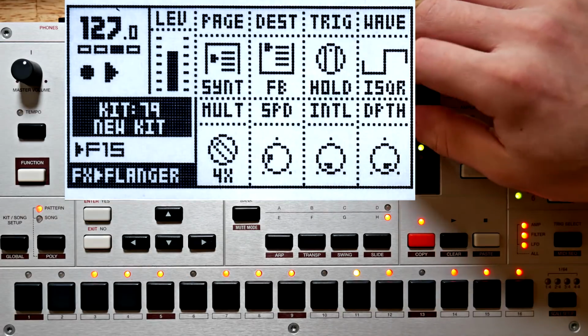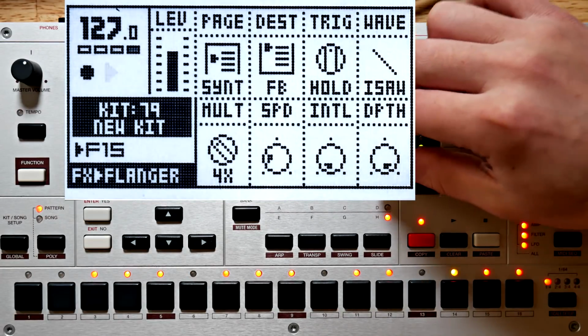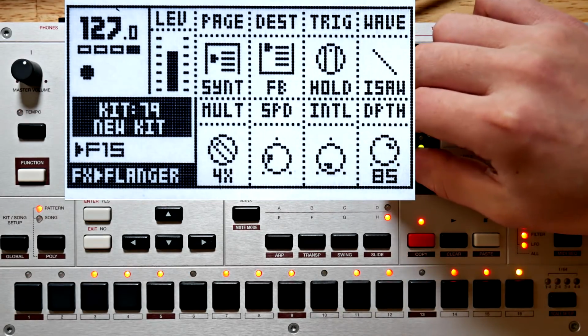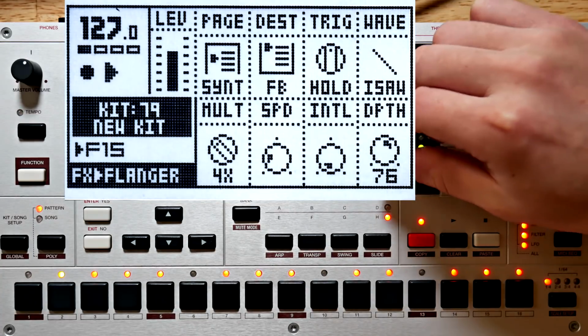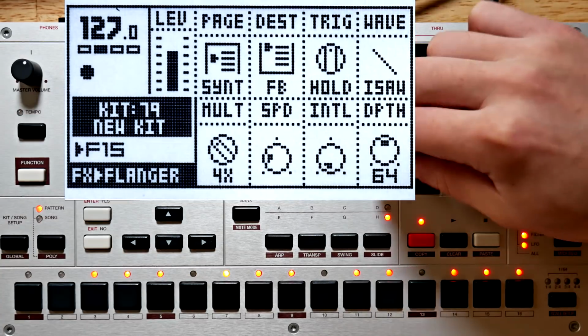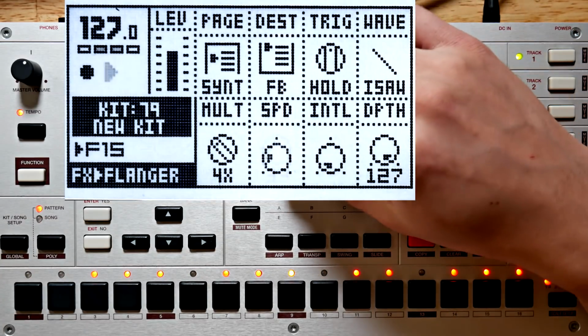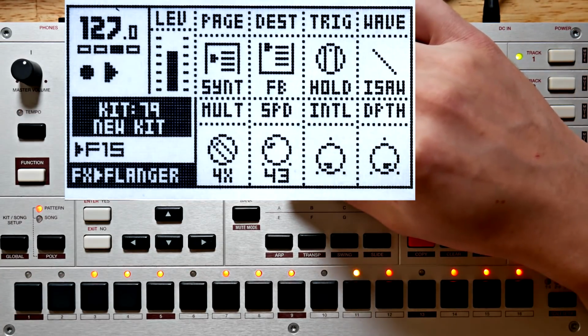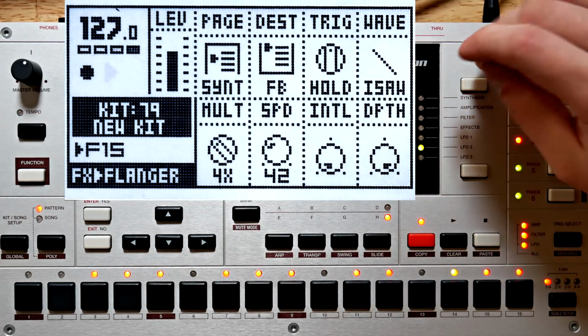On the LFOs on Elektron machines, you can clip the waveforms. An LFO depth of 64 is all that's necessary to modulate a parameter from 0 to 127, assuming it's at a central value, like 63 or 0 for a parameter that can go negative.